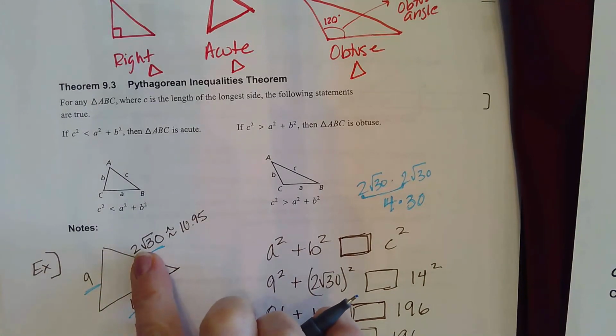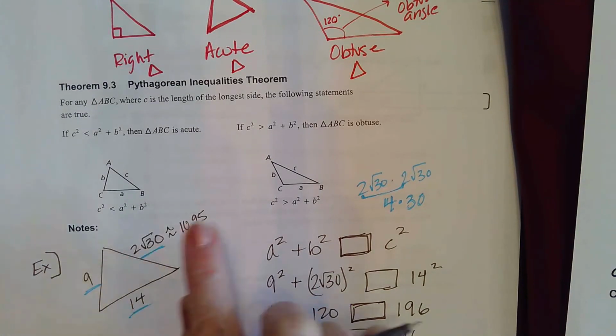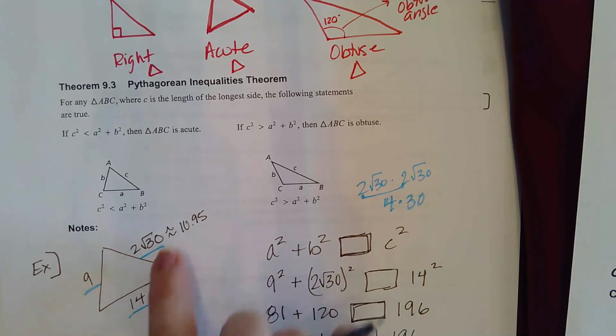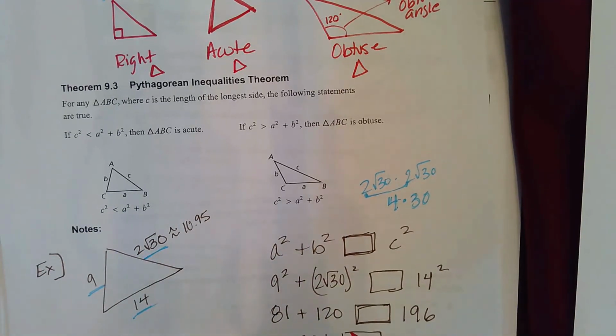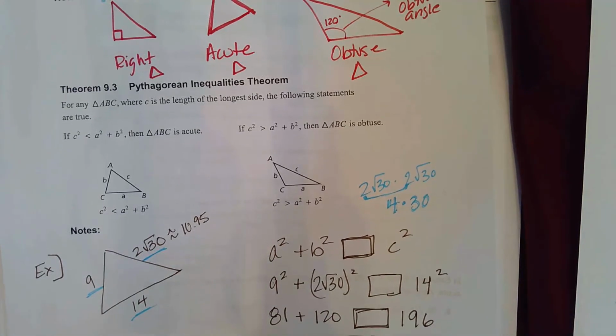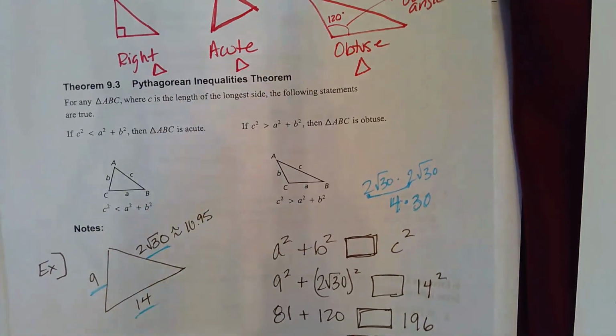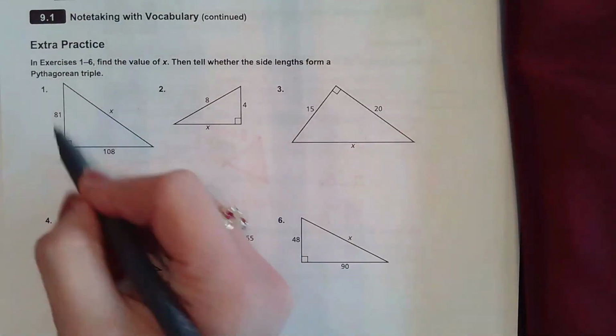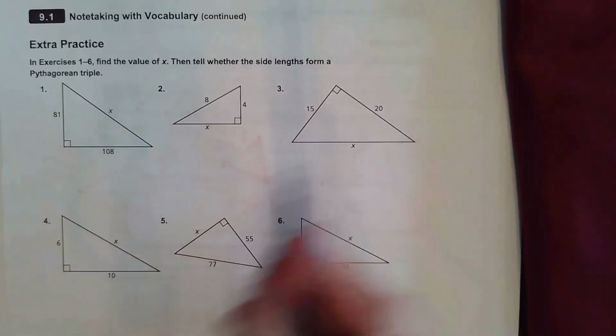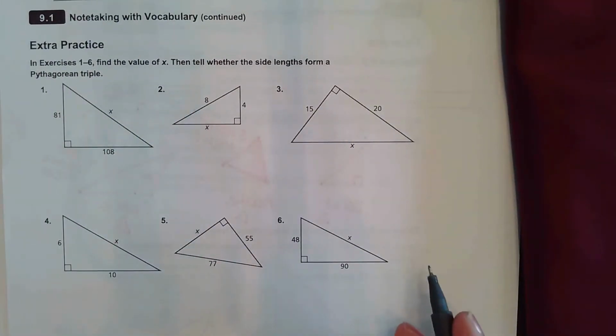2 root 30 is not an integer, right? It's a decimal, or in this case, an irrational number. So we know that those are not this. So you wouldn't classify 9, 14, and 2 root 30 as a Pythagorean triple. So what you're getting at here is you're going to solve for x. All of these are right triangles, which means you're going to use the Pythagorean theorem. And then once you are done solving for x, you're going to say whether or not it's a Pythagorean triple.